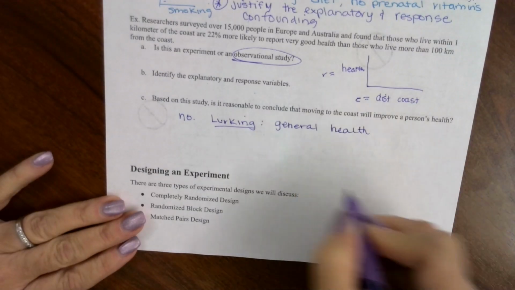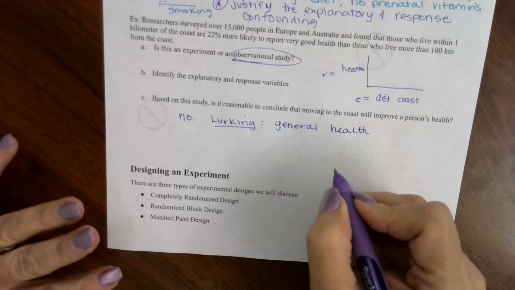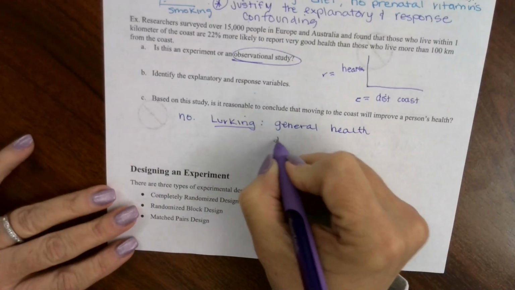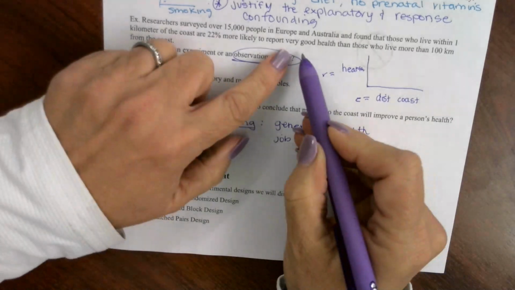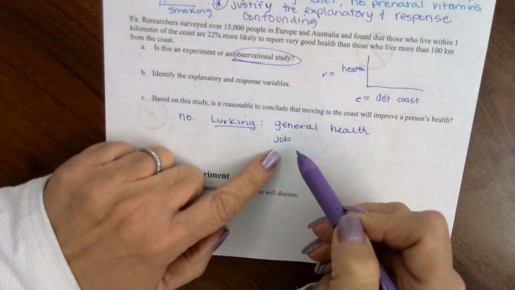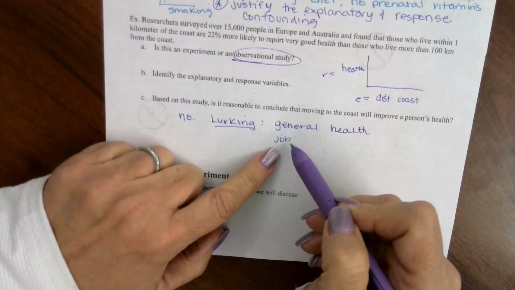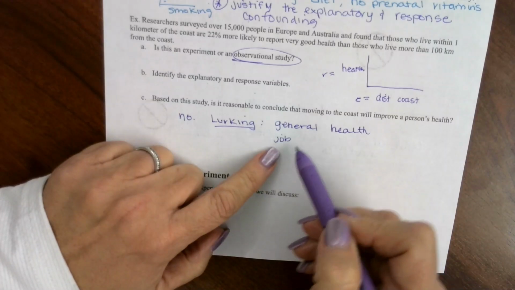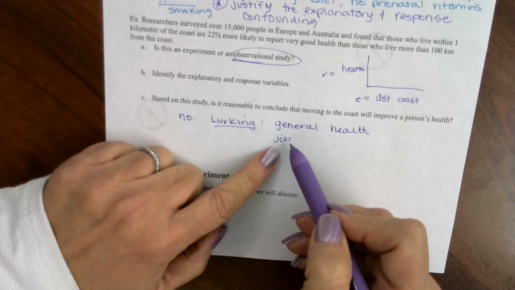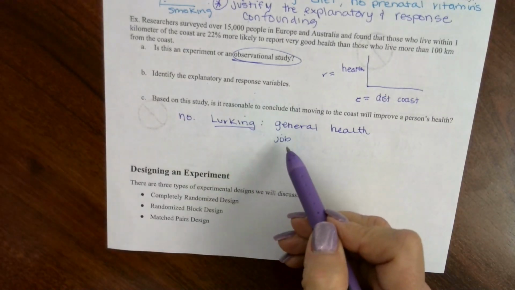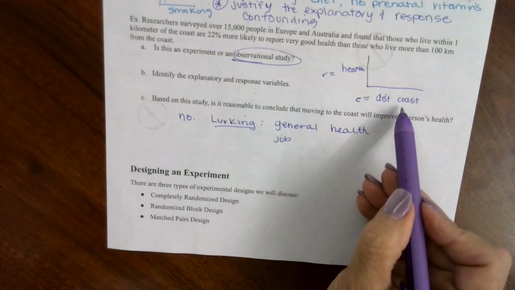It could be your job. So what it's talking about here is people who report very good health. Well, if you're living maybe in the city and you have a very stressful job, then your health might be lower. So there are other things that could affect your health instead of just your distance to the coast.